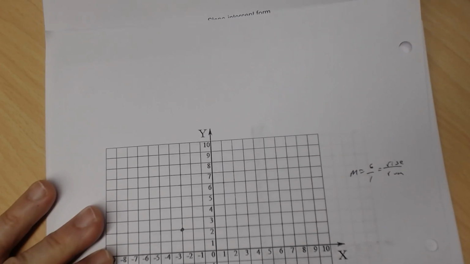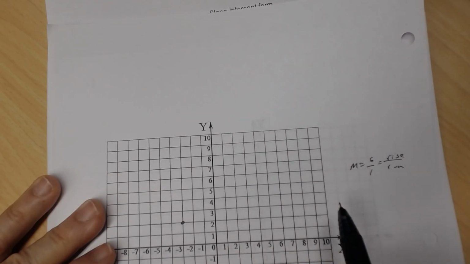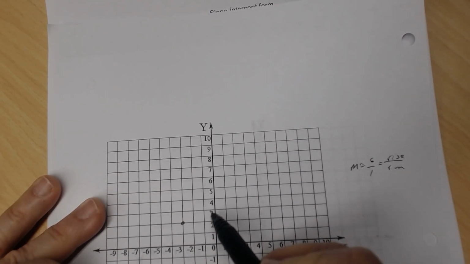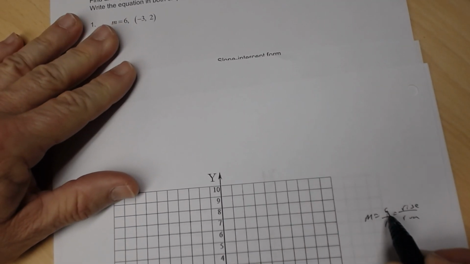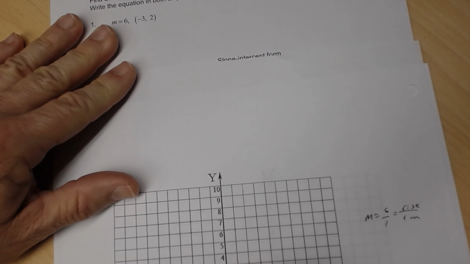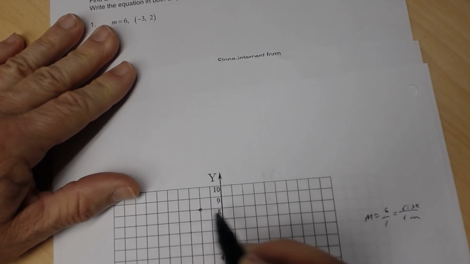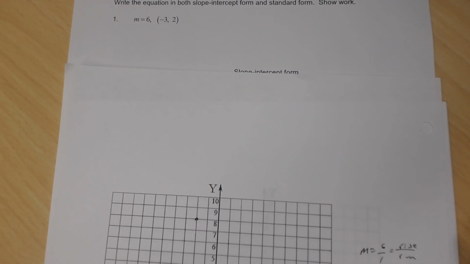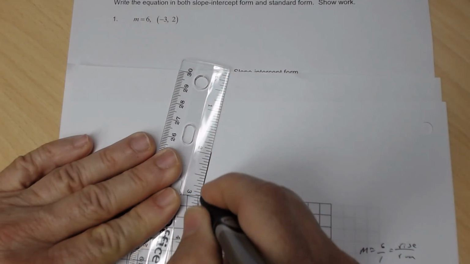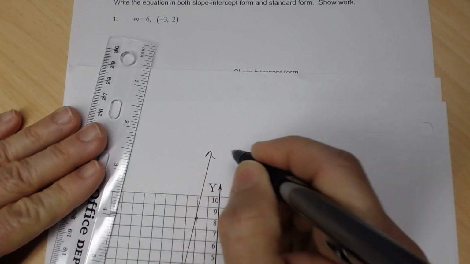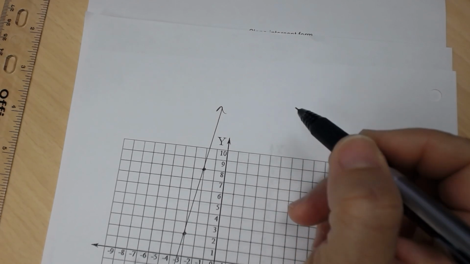Given any point on the line and given a slope, I can find another point and then I can draw the line. Now remember the slope is positive, so the line needs to be rising. So I'm going to go, remember rise is positive 6 and the run's positive 1. So I'm going to go up 6, 1, 2, 3, 4, 5, 6, and then to the right 1. And so I'm going to graph that line. And so this line right here, I want to find the equation of this line. So that's the idea.